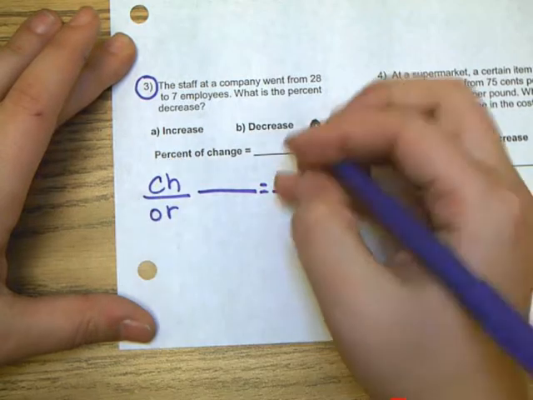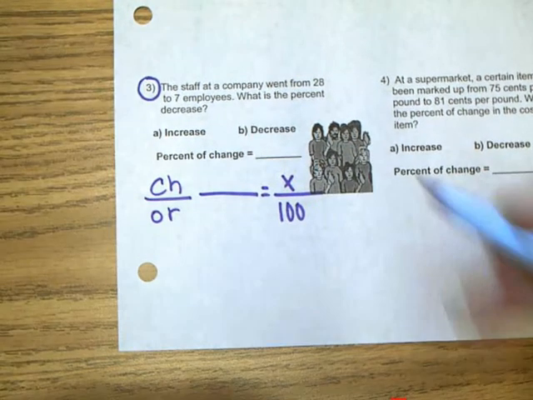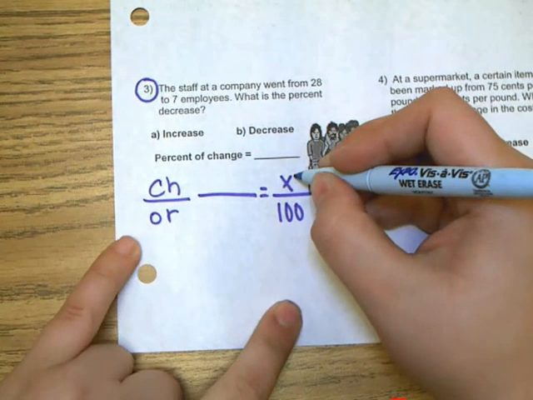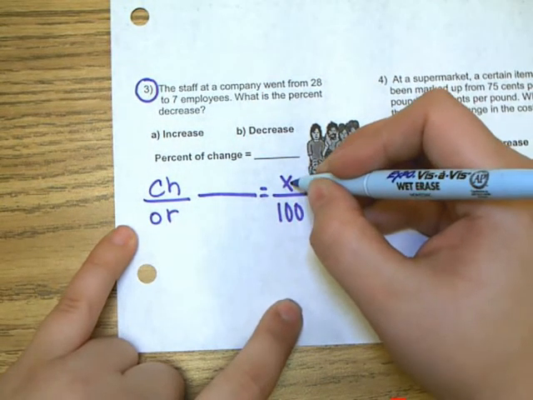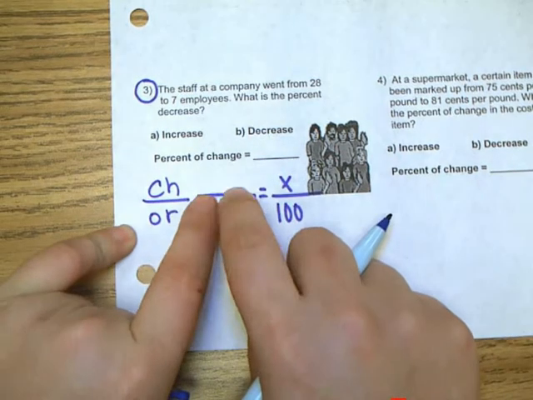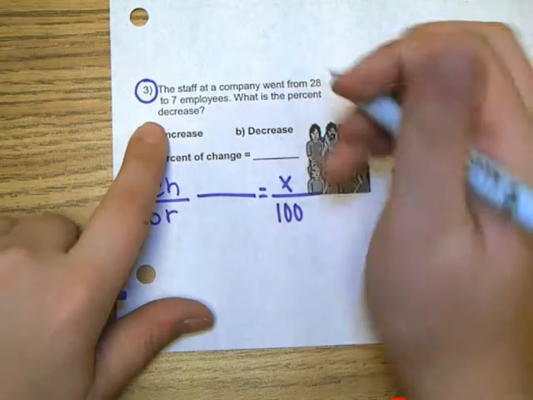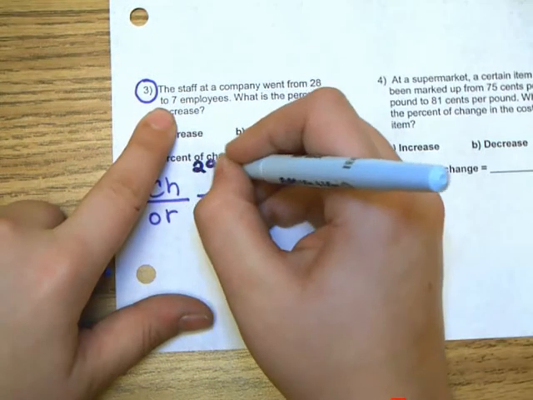So I'm going to set up my proportion. I want to find a percent. Percents are out of 100. And this x represents the percent of decrease in employees. So the number that will go here is how many employees was the decrease.